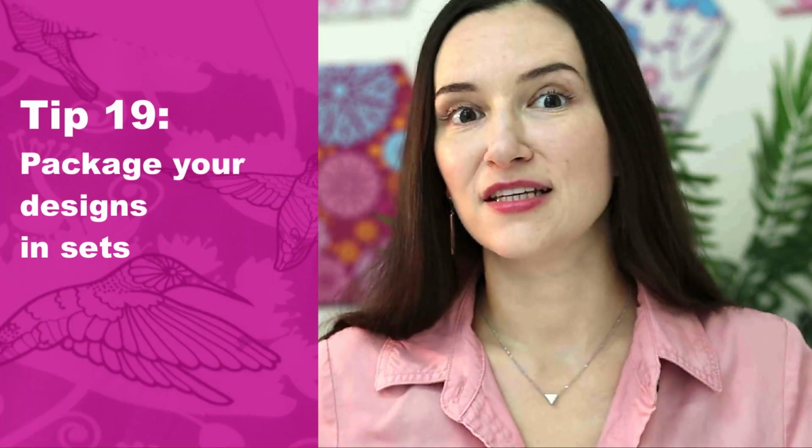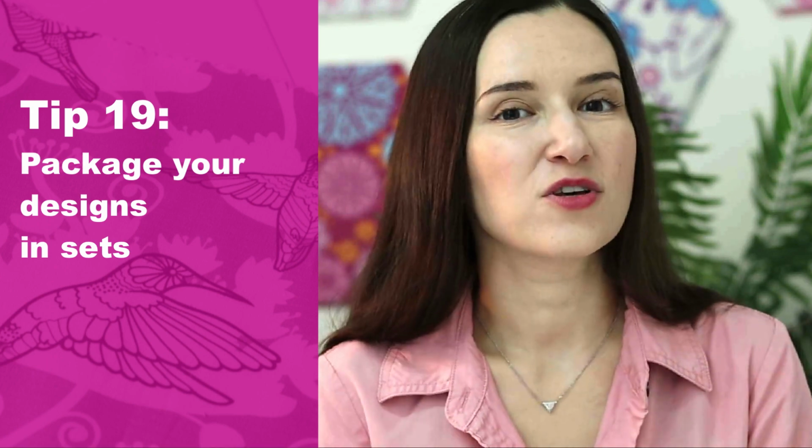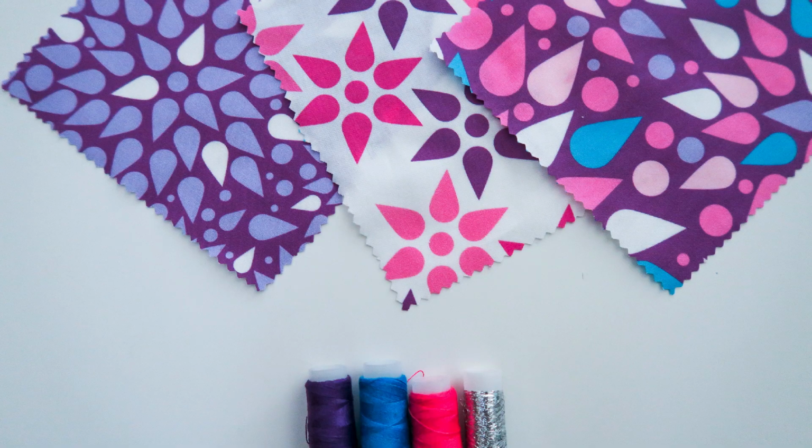Tip number 19 is to package your designs in sets if applicable. So if you have sets of things, you can try selling them separately at first, and then after a while, when you feel like the files are getting a little older, you can recolor them or just use them as is in a set if they go together logically. This creates a new life and a new interesting product for your shops.